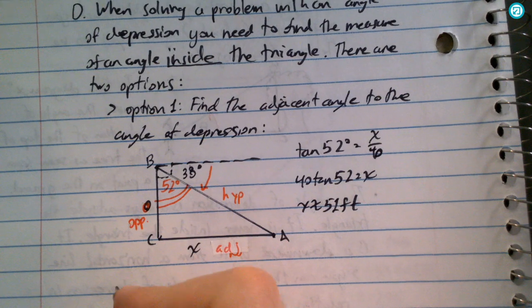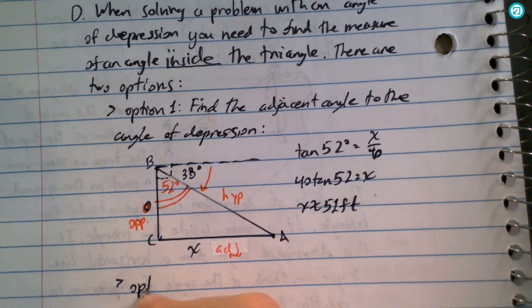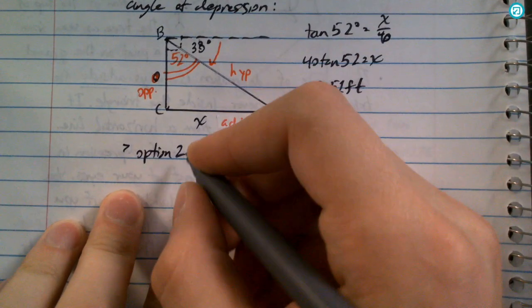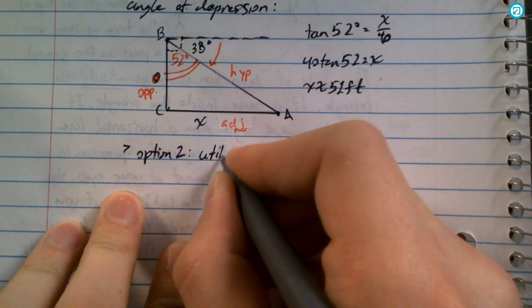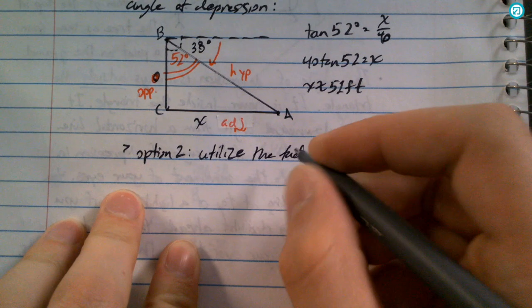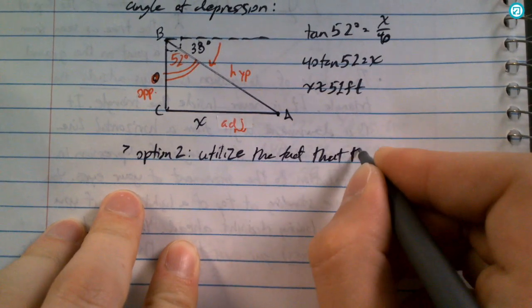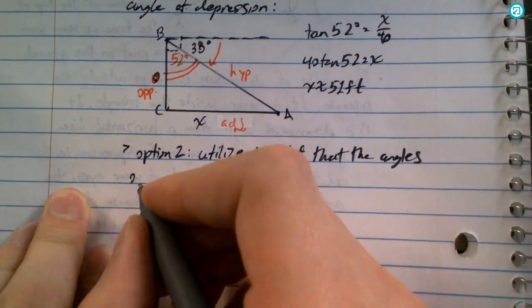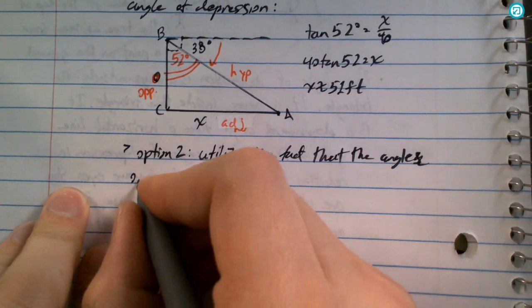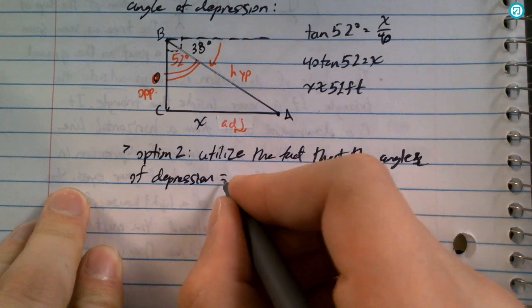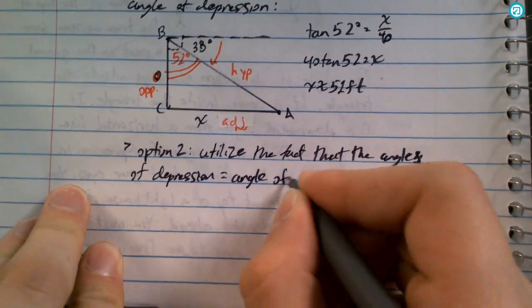So that's the first option. The second option is a tad bit different. Option 2 is you utilize the fact that the angle of depression is equal to the angle of elevation.